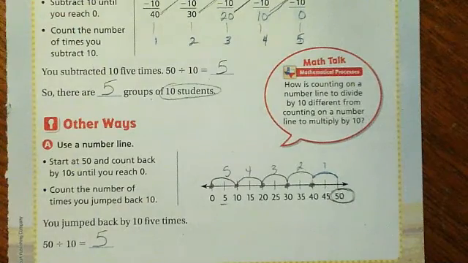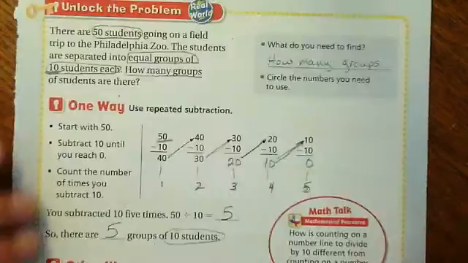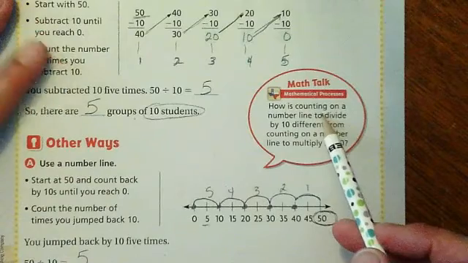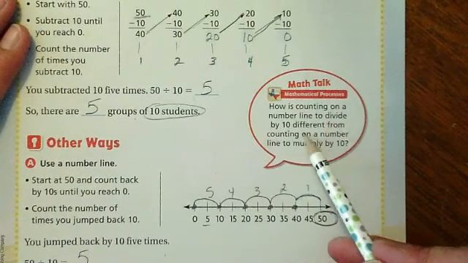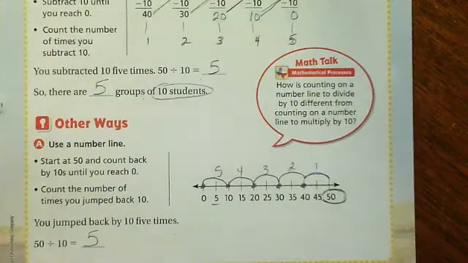Go ahead and watch the next video on your next slide to learn more about how we can divide by 10. Oh wait, before I let you go, let's do this math talk real quick. It says, how is counting on a number line to divide by 10 different from counting on a number line to multiply by 10? So how is that different?